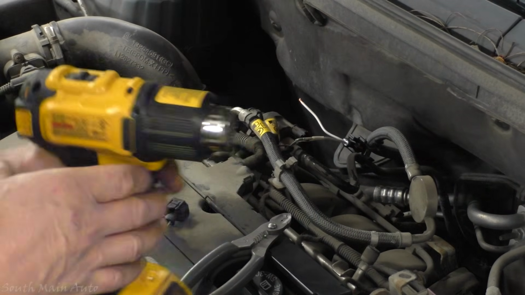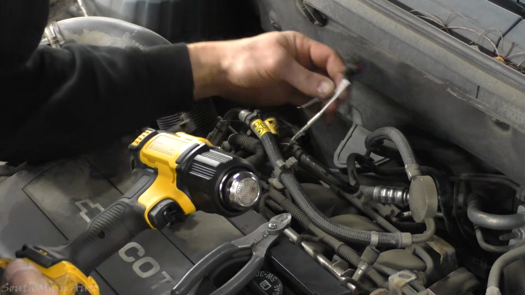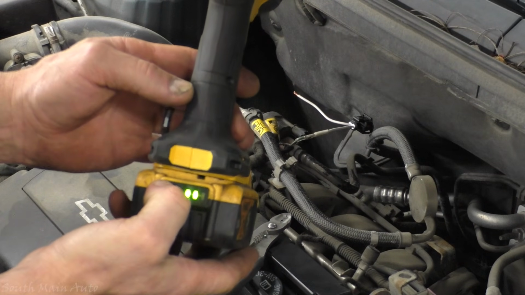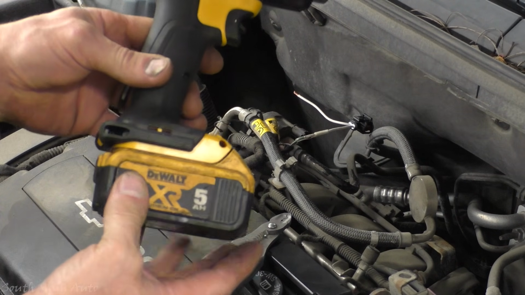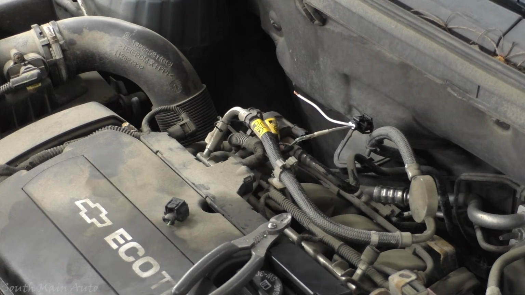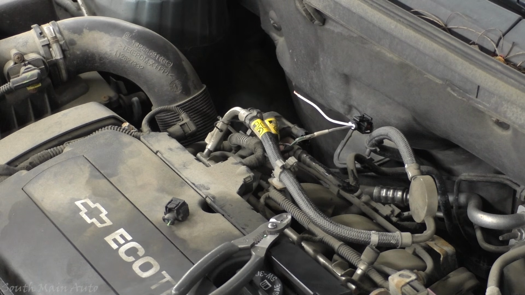Yeah, I don't know. It just doesn't work. It is a 5 amp hour battery, almost fully charged. She's up 2 bars, 5 amp hour. It is on high, so I've got that question. A YouTube viewer sent this to me, which is great. We're just going to go back to the method we know works, which is the mini torch.